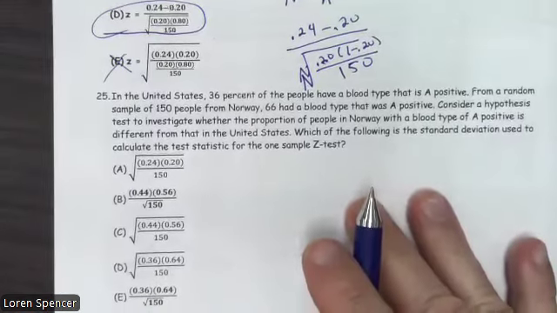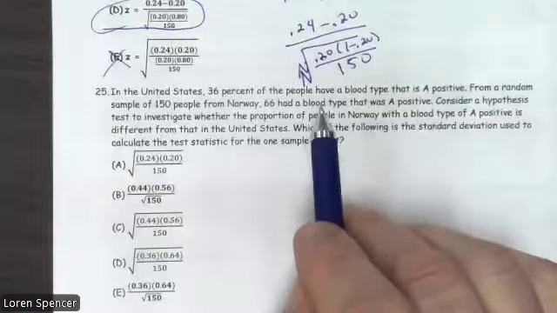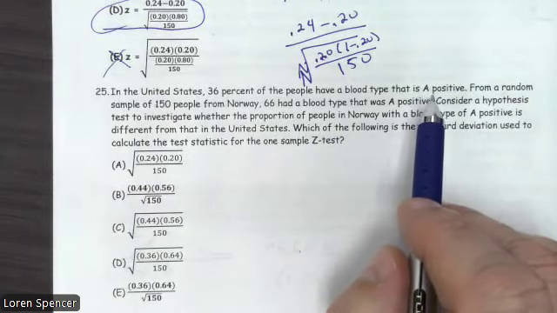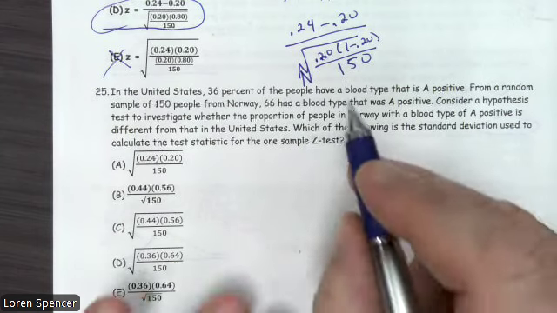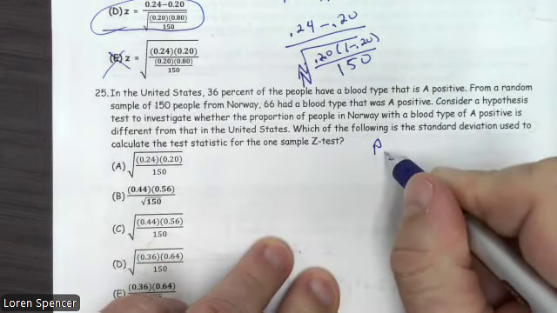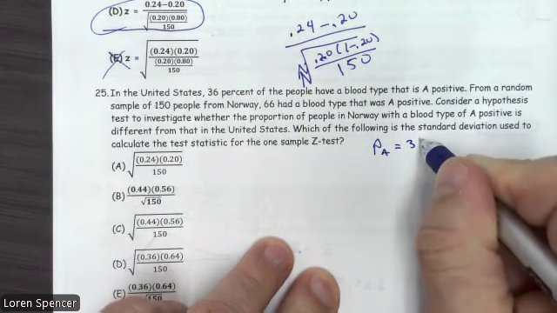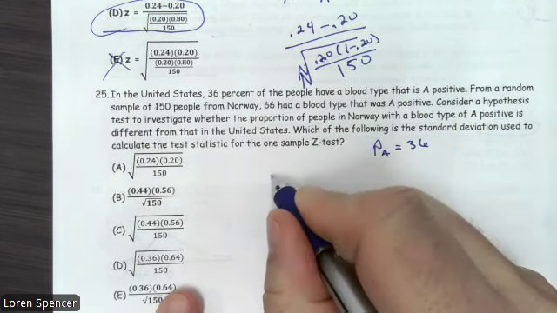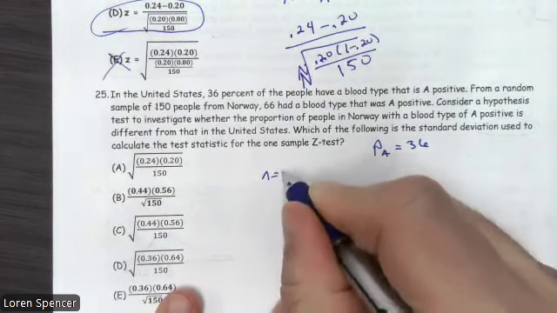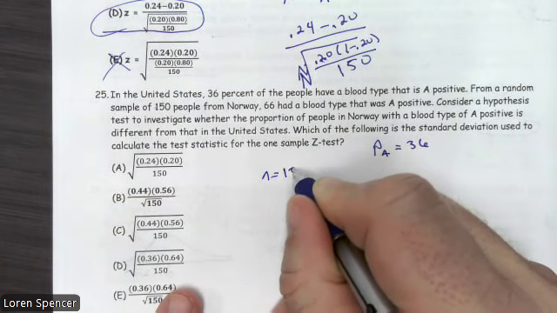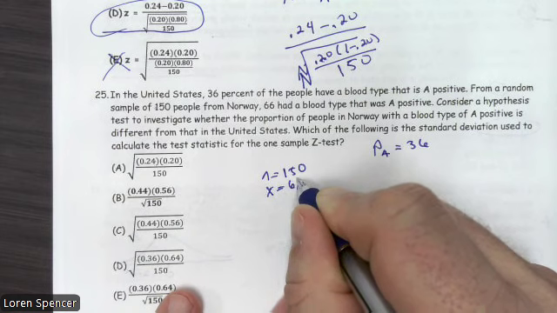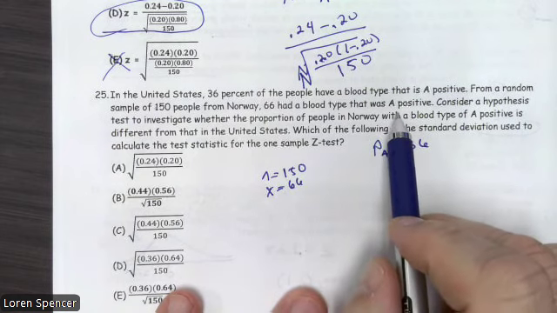25. In the United States, 36% of the people have a blood type that is A positive. All right. So they're telling us P of A is 0.36. From a random sample of 150 people from Norway, 66 had blood type A positive.